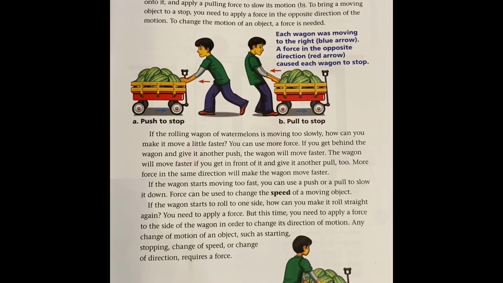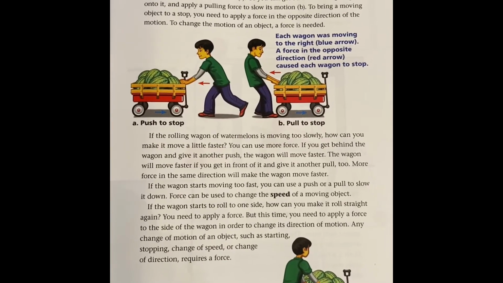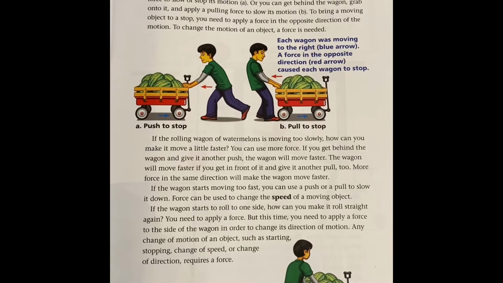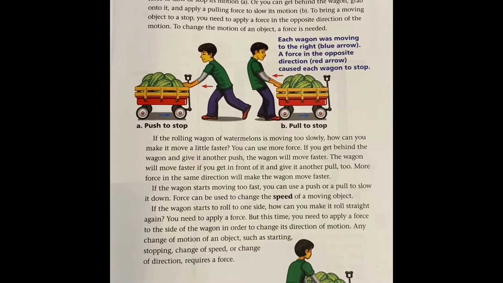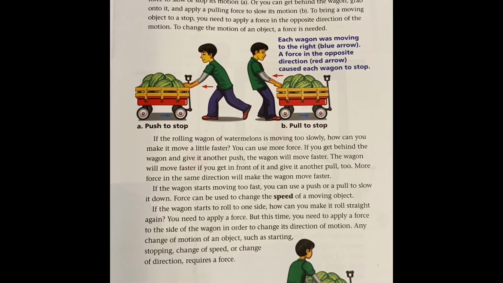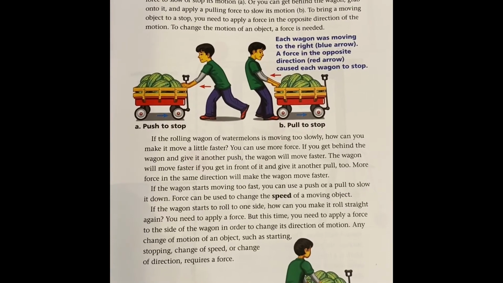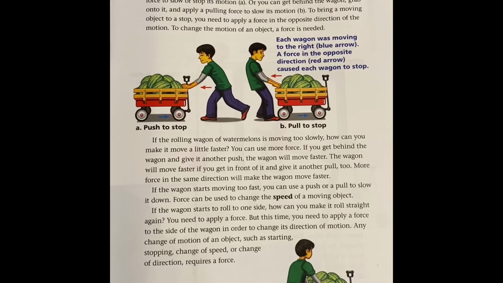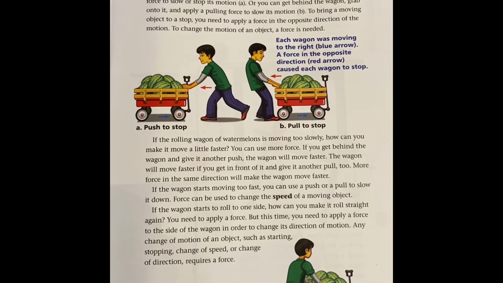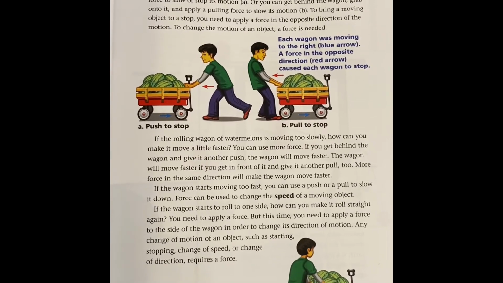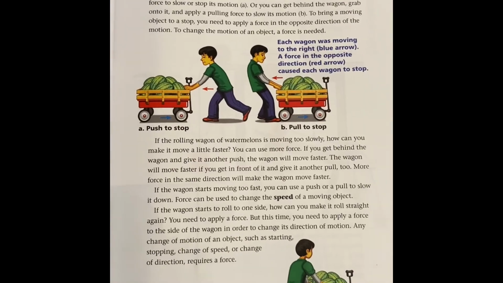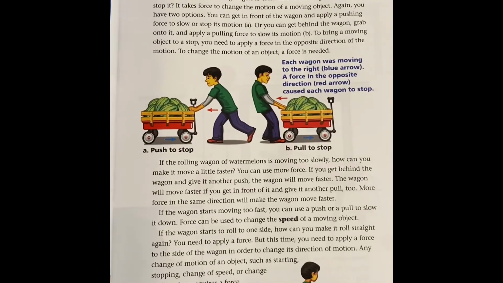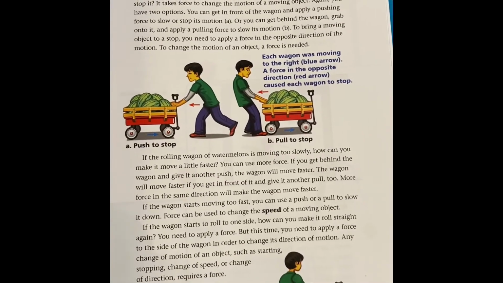If the wagon starts to roll to one side, how can you make it roll straight again? You need to apply a force, but this time you need to apply a force to the side of the wagon in order to change its direction of motion. Any change of motion of an object, such as starting, stopping, change of speed, or change of direction, requires a force. A force applied to the side of a wagon will change its direction.